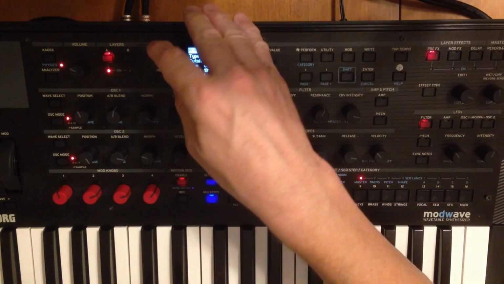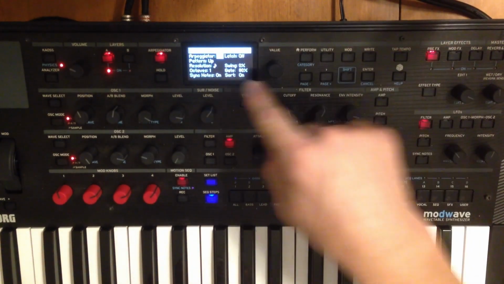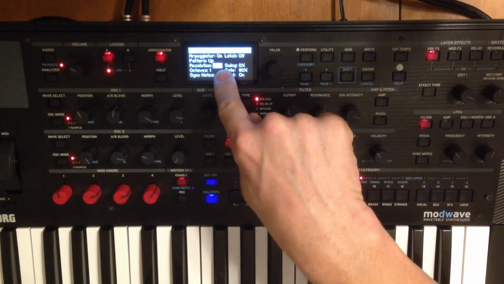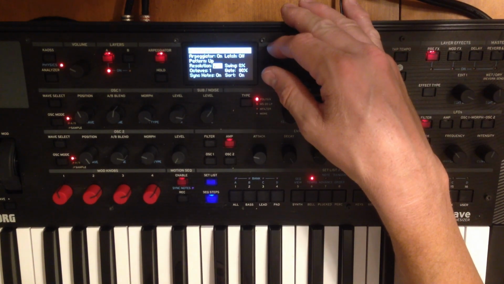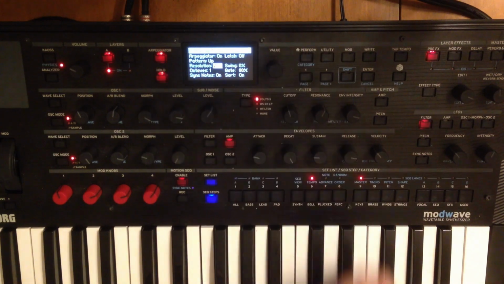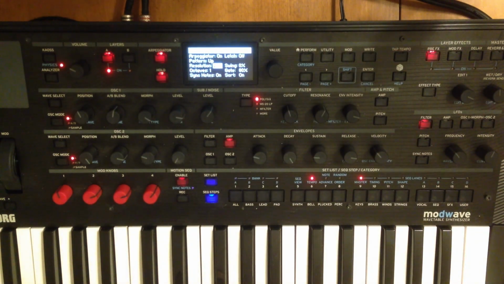Let's listen to an arpeggiator. Go to arpeggiator, and we're going to use the arrows to go to the time or resolution. We're going to turn that up to 1/8 notes. Hold, play a chord.